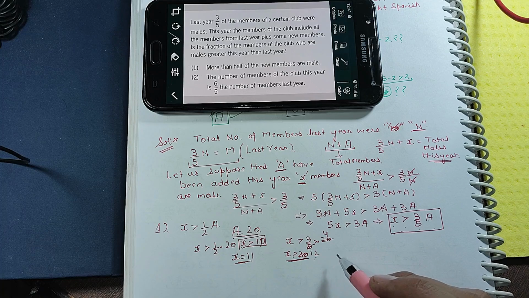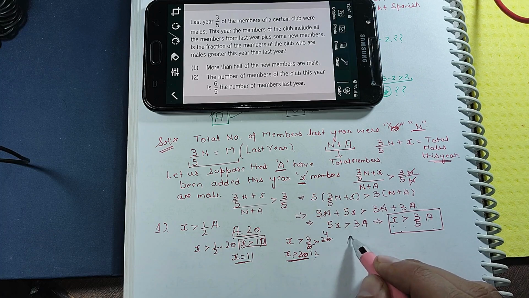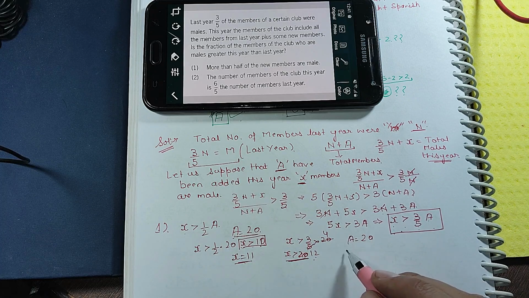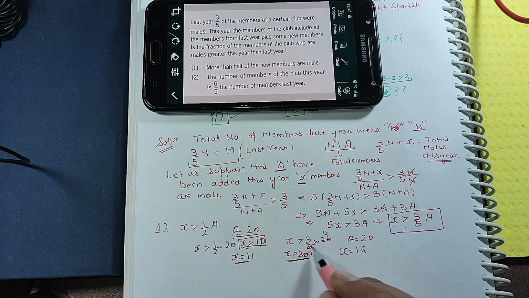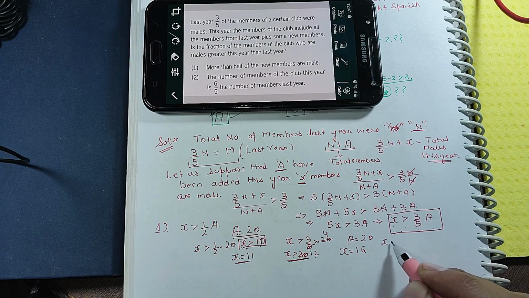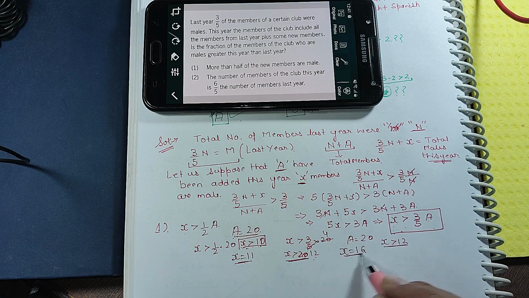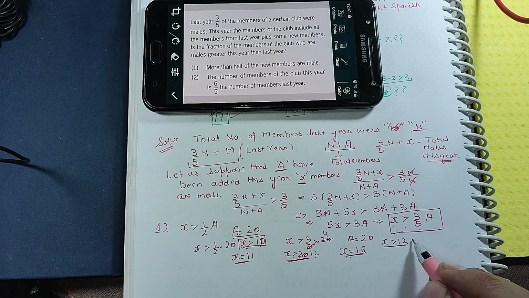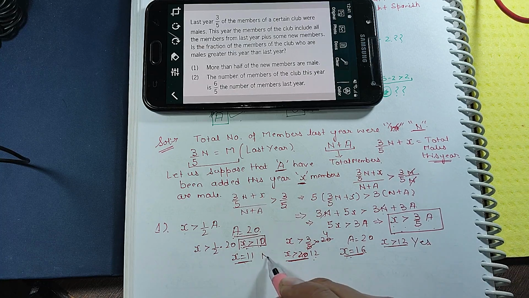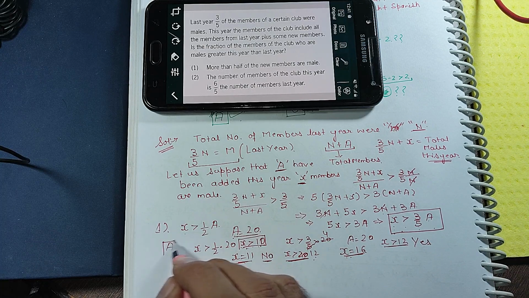Let us suppose A is 20, right? And since X is greater than 10, I can assume X to be 16. X has to be greater than 10, and from the second inequality, X has to be greater than 12. This confirms that X is greater than 12, which is 16. So here we will say yes, but there I can say no. So I am getting a may or may not be condition, so I can say that statement 1 is not sufficient to answer my question.